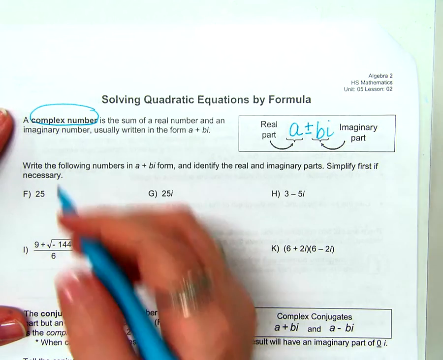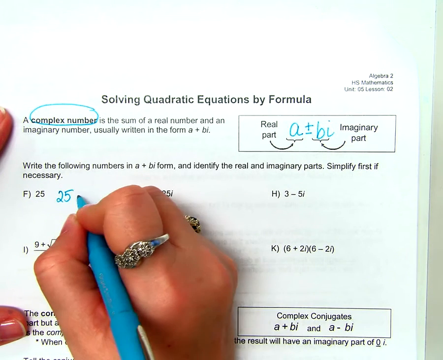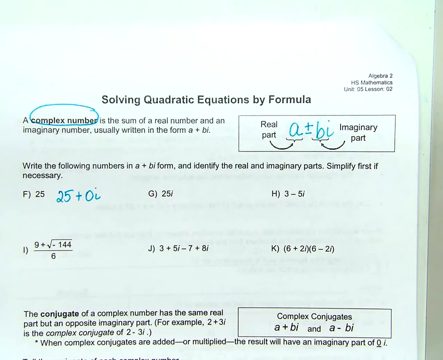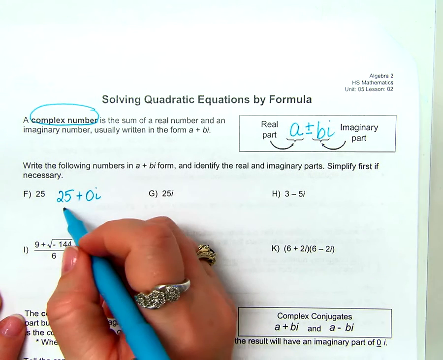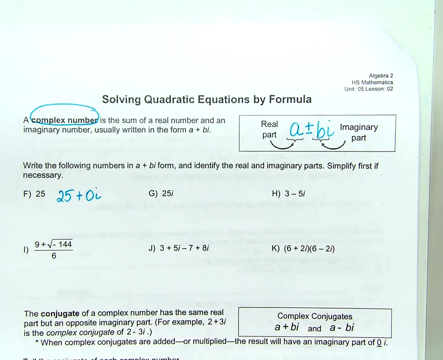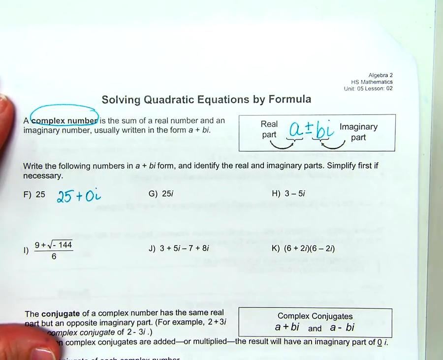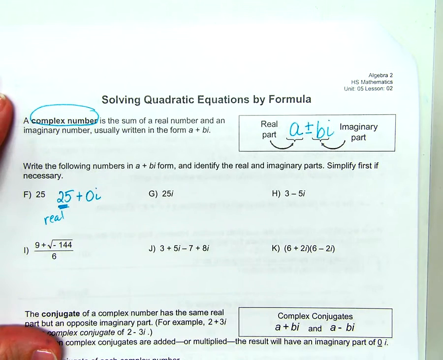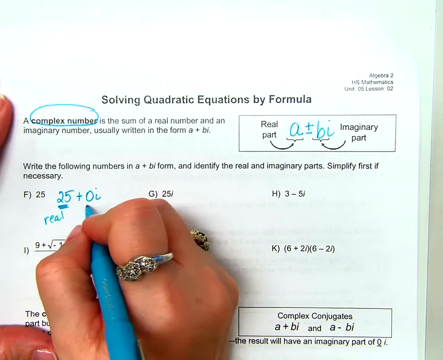25 plus 0i. Okay, for the record, that does not say oi. That's 0i. Do you see now how I have a real part and an imaginary part? Did I change the value of the 25 by adding a 0i? No. That's the only thing I can add, right, is a 0 that doesn't change its value? So which is the real part? 25 is the real part. What's the imaginary part? 0i.